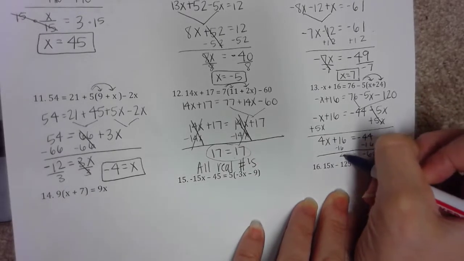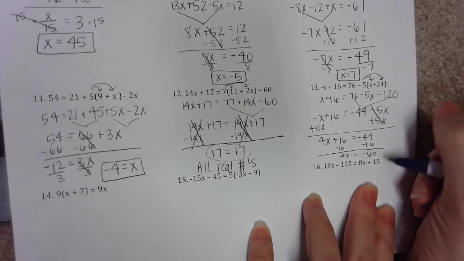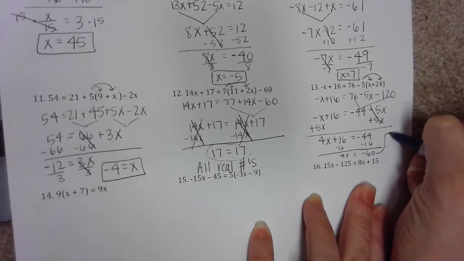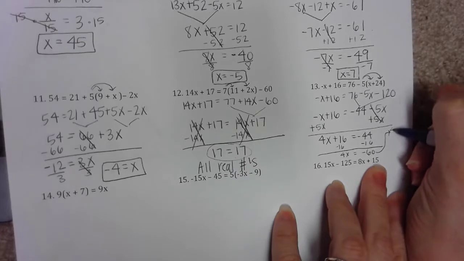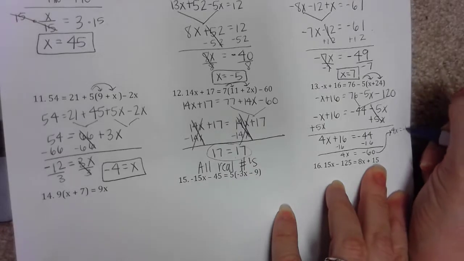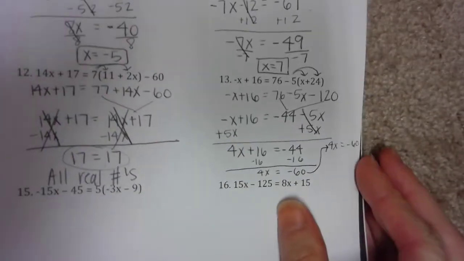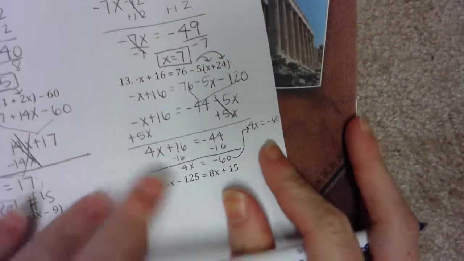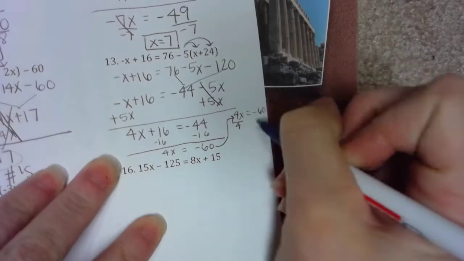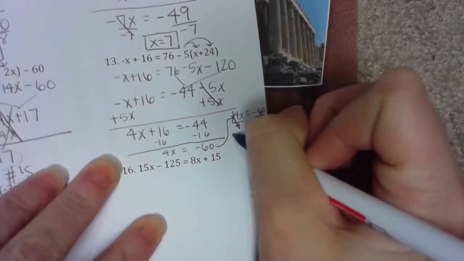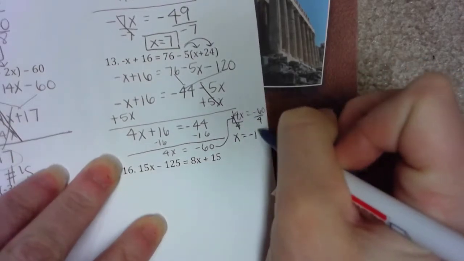Negative 60 equals 4x. Okay? Divide by 4. So then you'll divide by positive 4, and you'll get x equals negative 15.